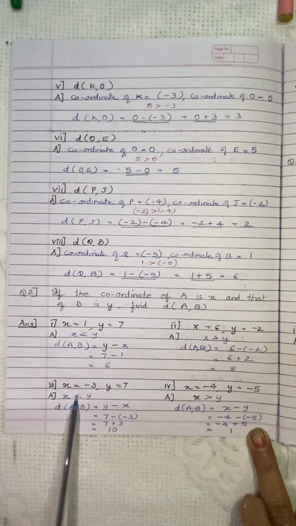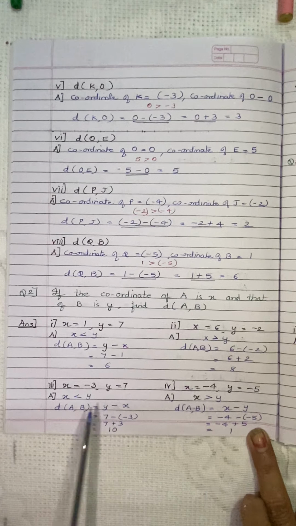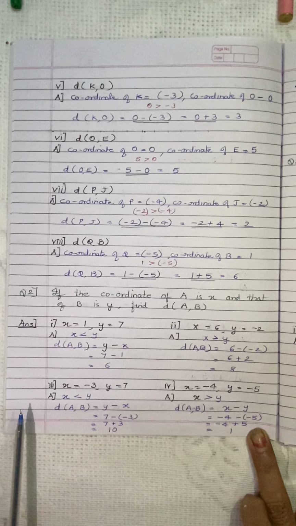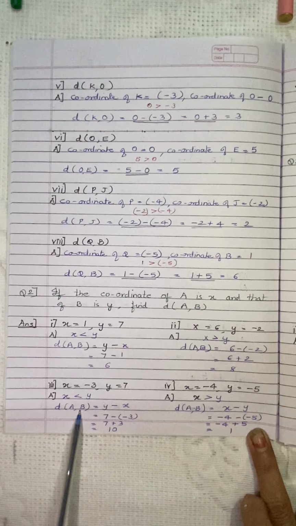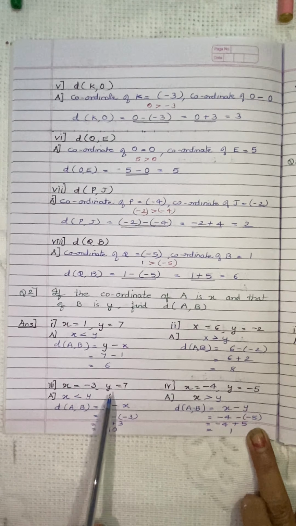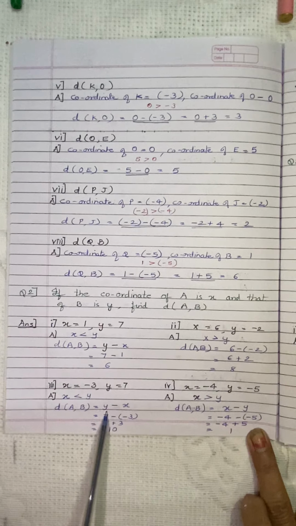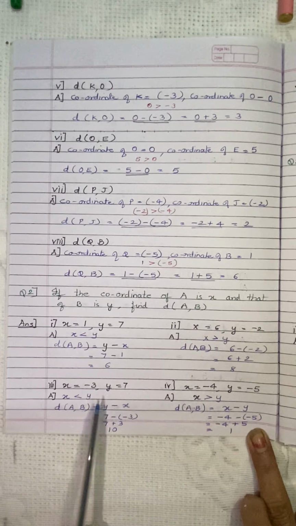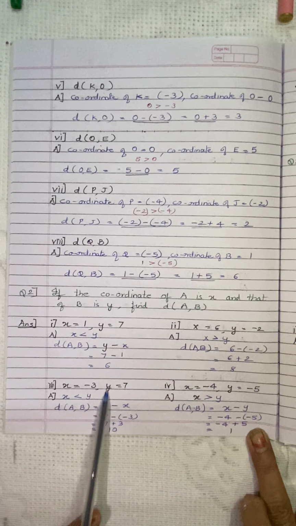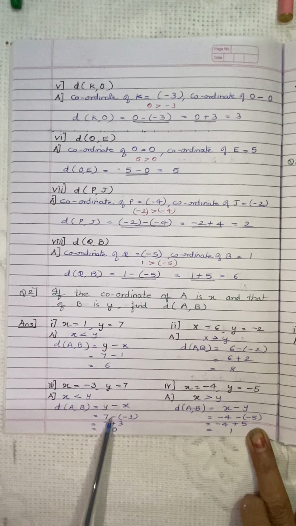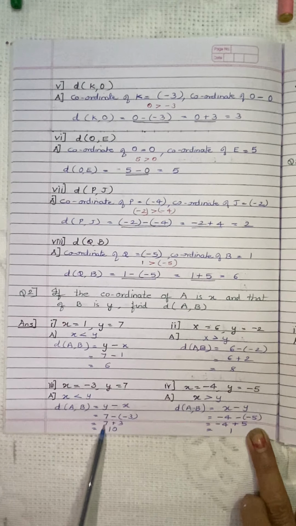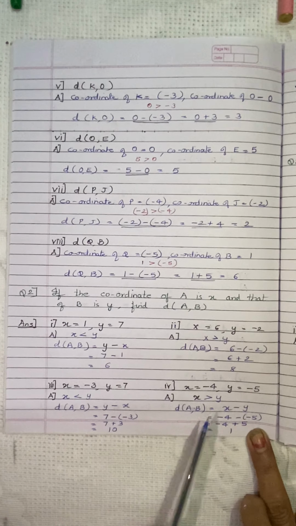Sub question 3, x is equal to -3 and y is equal to 7. So x is smaller than y, or y is greater than x. So we always subtract a smaller coordinate from a greater one. So distance between AB is equal to the bigger coordinate, that is y, minus x. So value of y is 7 minus negative 3. So negative into negative, positive. So 7 plus 3 is 10.